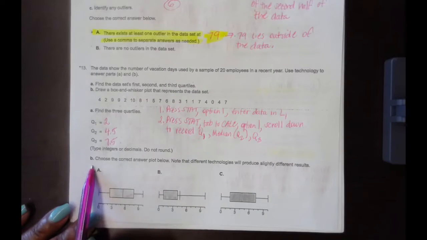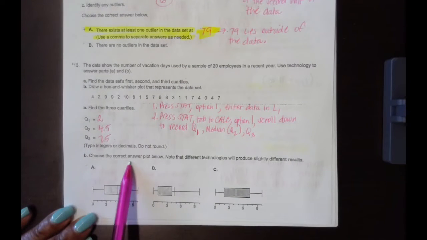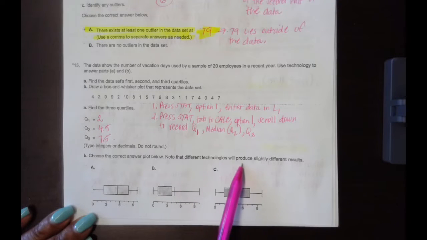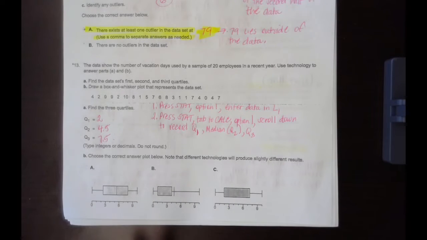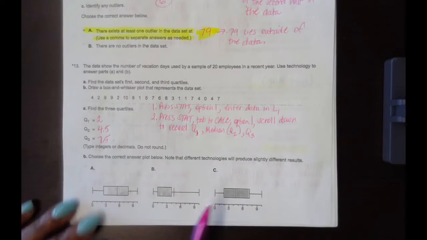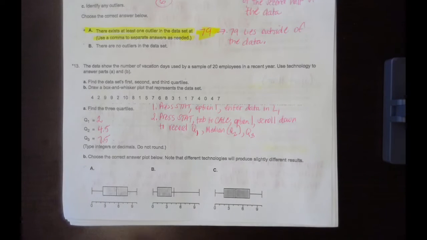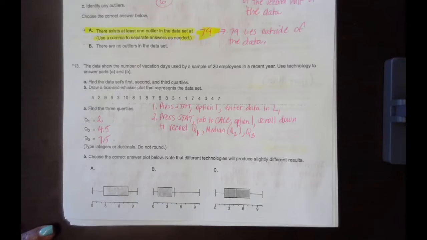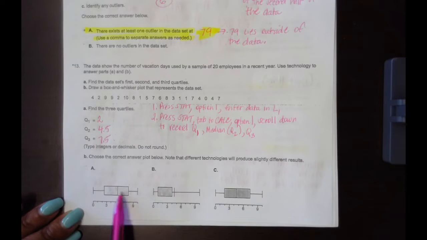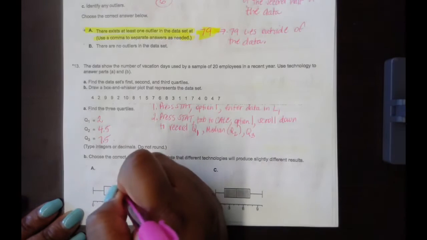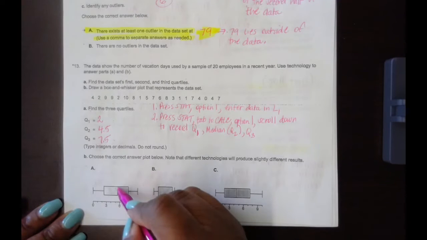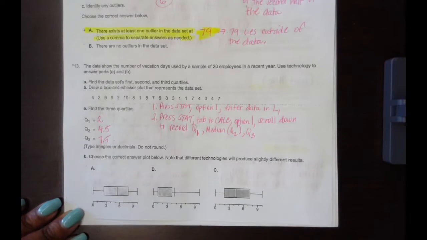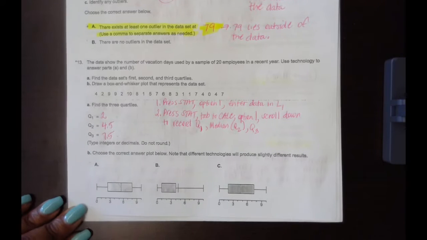Alright, now for part B, it says choose the correct plot below. Note the different technologies will produce slightly different results. Well, we really won't use our technology for this part. We're going to use what we have. We saw from a previous problem that here's our box. These are our whiskers. Based on this box and whisker, the middle line in the box should represent the median. That's what I'm going to use to test which one of these is my correct visual for this data.